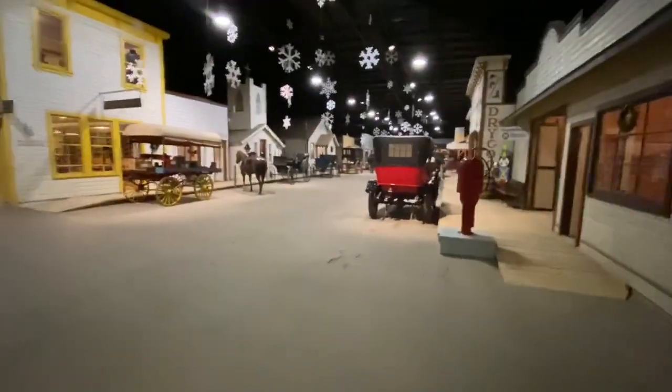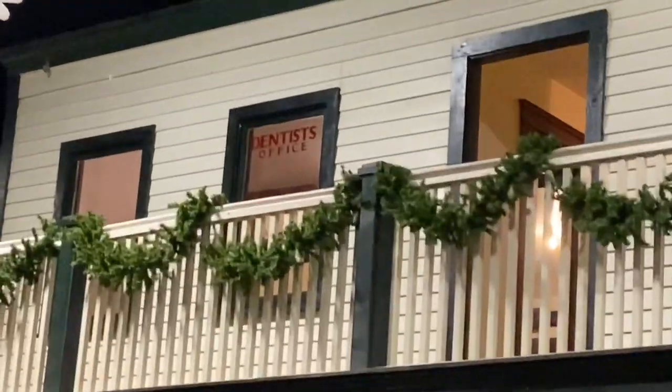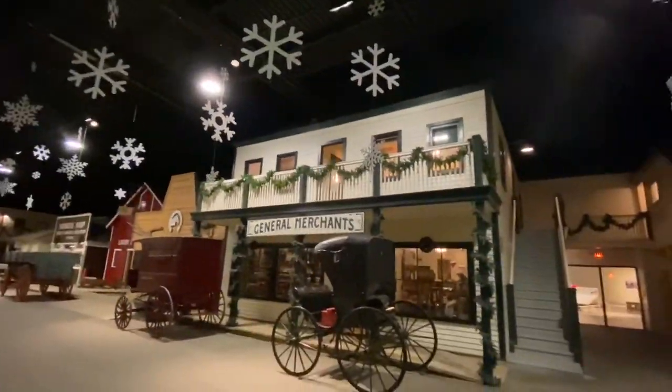Cool. There we go. I see it up there. The dentist's office. That one's always the creepy one. You see the old chair and everything. So let's go check out the dentist's office.